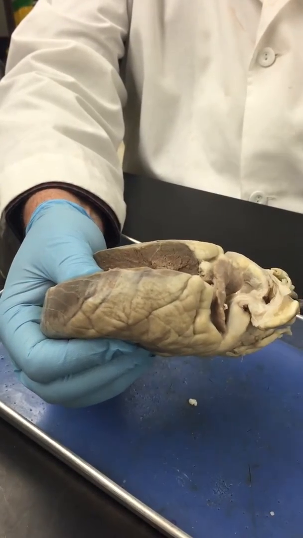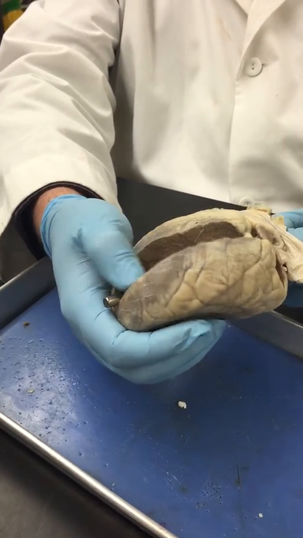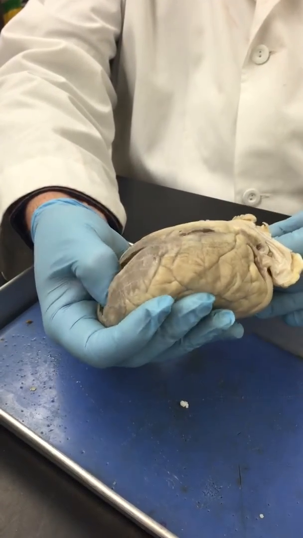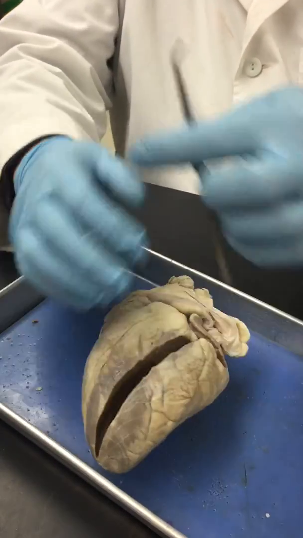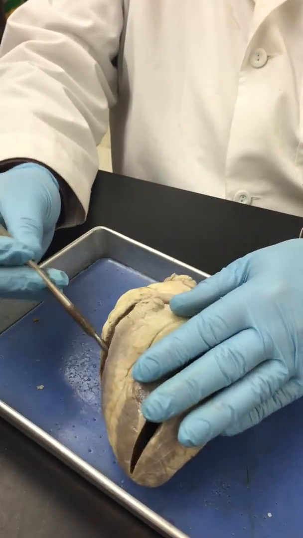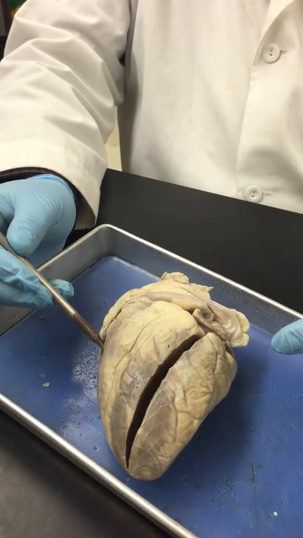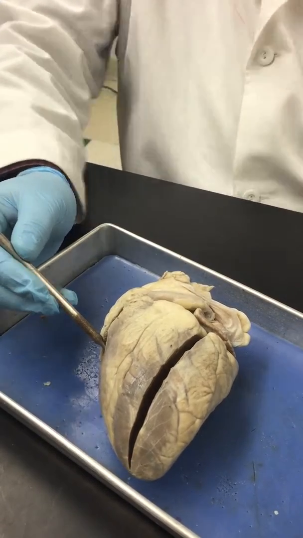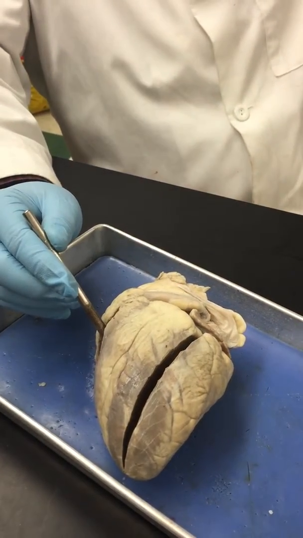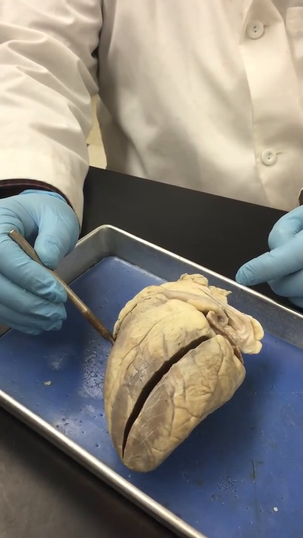So again, the blood goes this way, but if it went back this way, that valve would close to prevent backflow. So again, I might ask you a question like this. What chamber is my probe in now? And when that chamber contracts, what valve opens and what valve closes? So that's why you need to know that. When this chamber contracts, what valve opens?